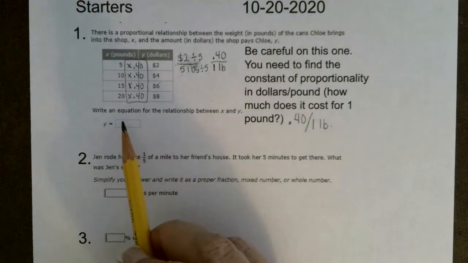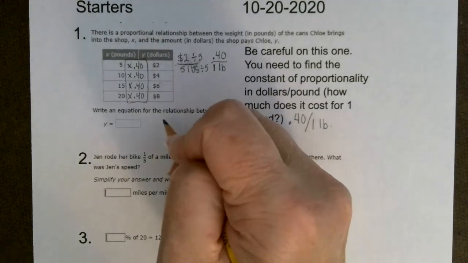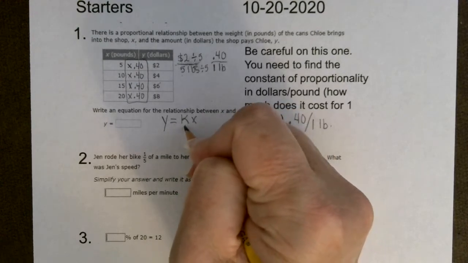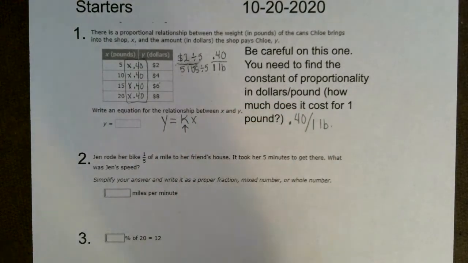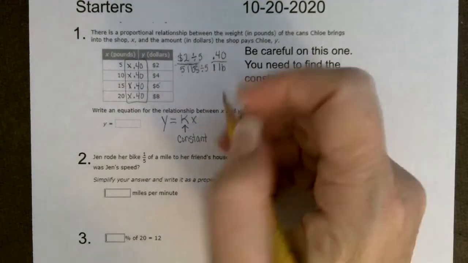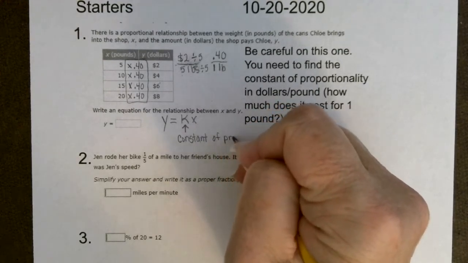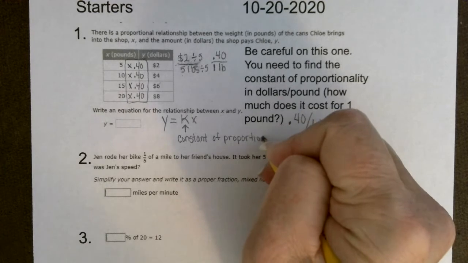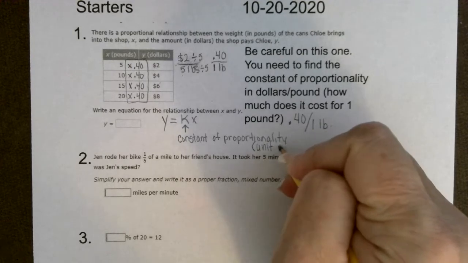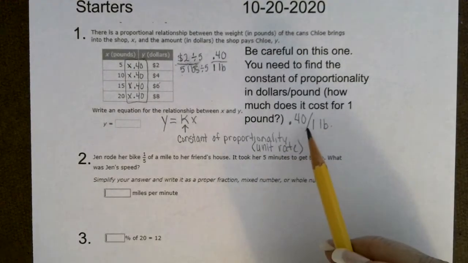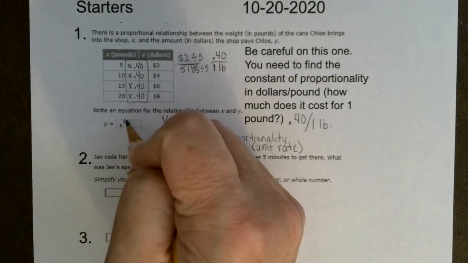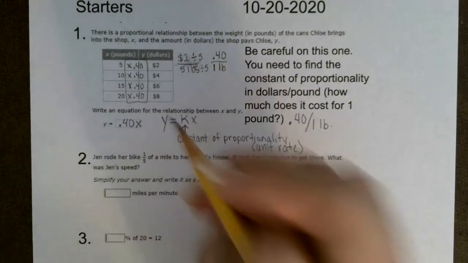So remember that when we're writing our equation, we write it in the form y equals k times x, where this k stands for the constant of proportionality, or my unit rate. And in this problem, my unit rate is 40 cents. So I would have y equals 40 cents times my x value.